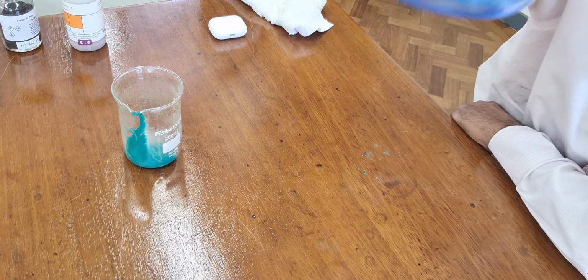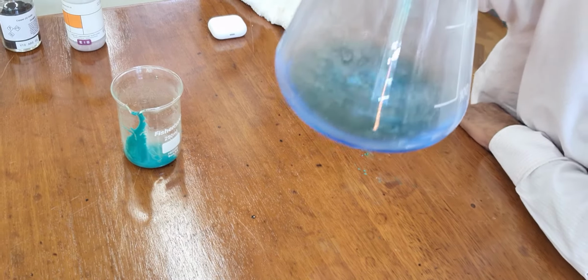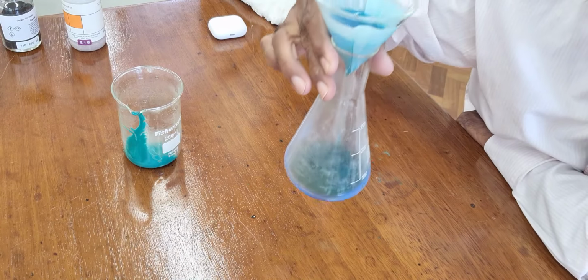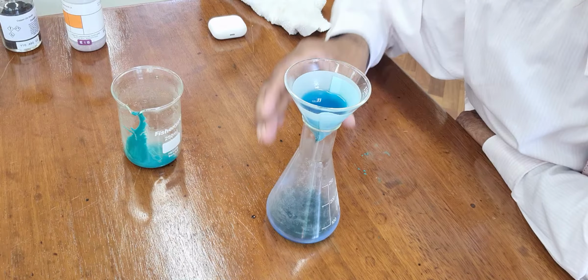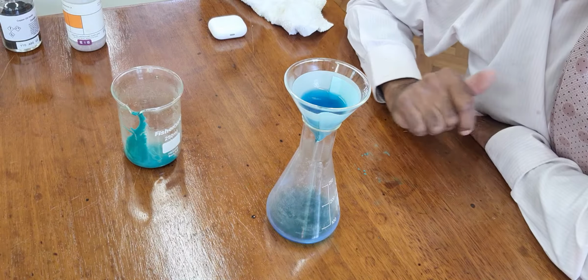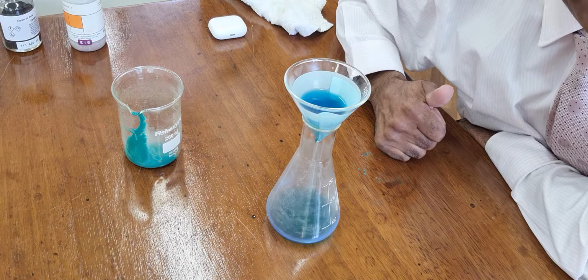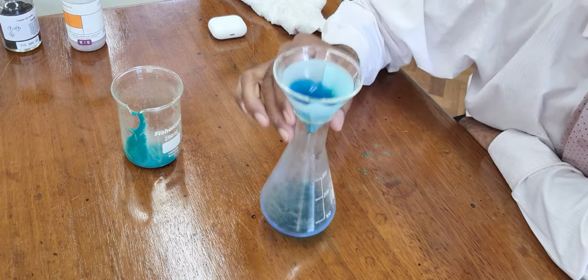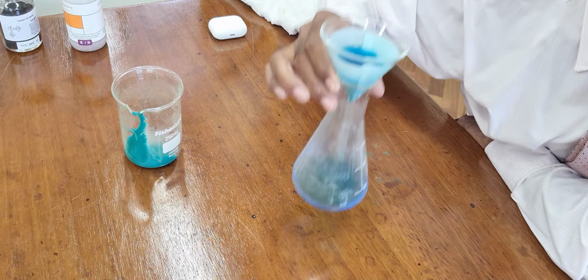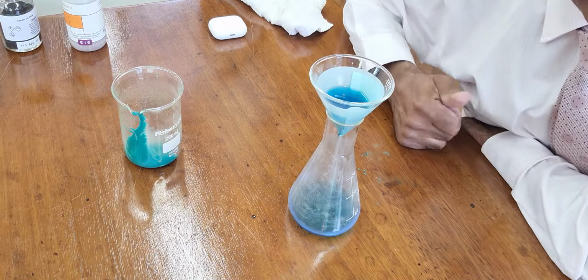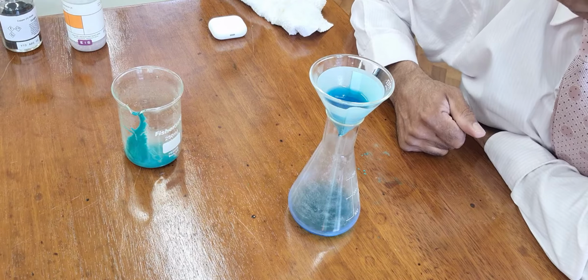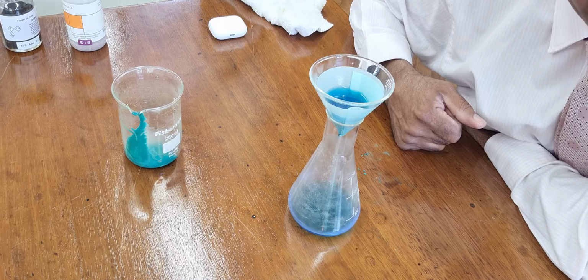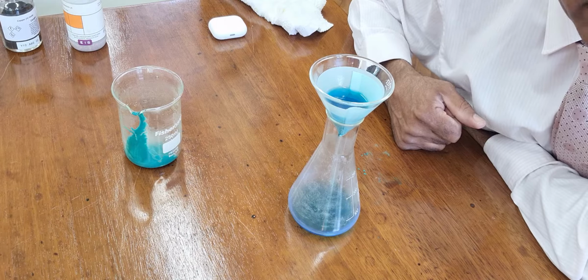The blue copper sulfate solution coming through is the salt solution. And we're trying to make copper sulfate. So we're going to get the copper sulfate out of that solution. And we're going to do it by crystallization. Now that's a method I've mentioned in previous videos.